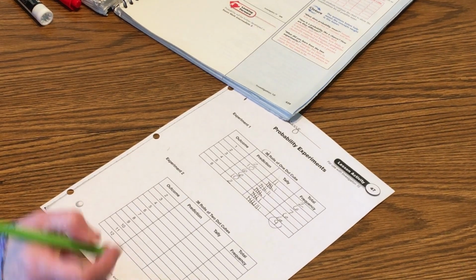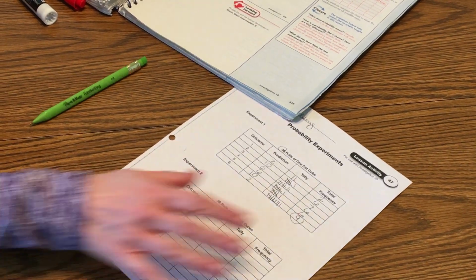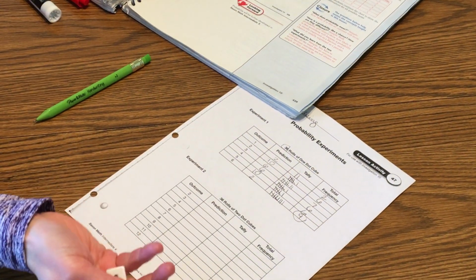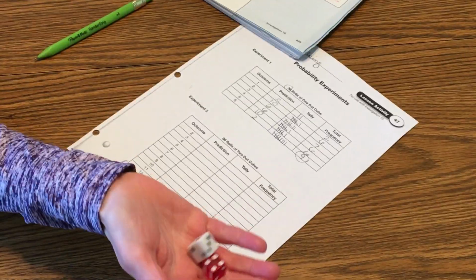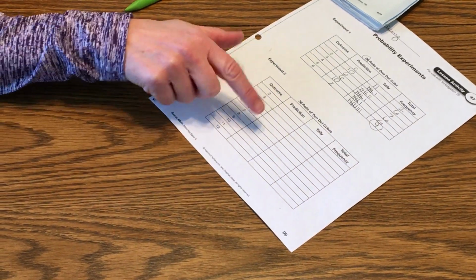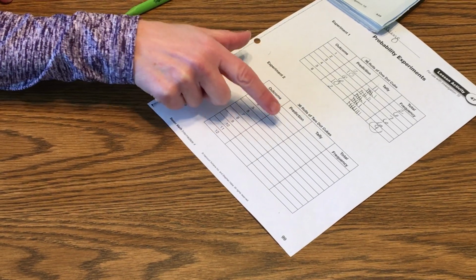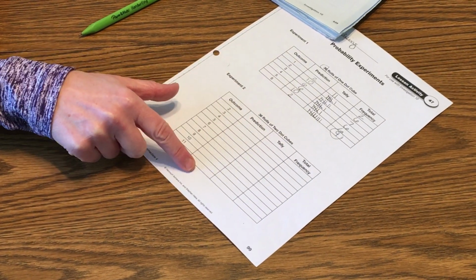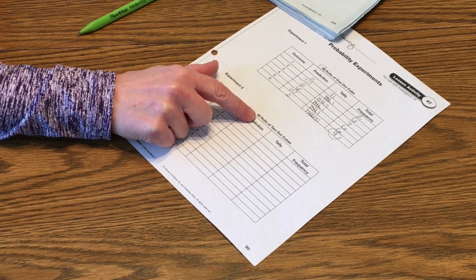All right, so now for experiment 2, you are going to grab a partner, and you're going to do 36 rolls of 2 dot cubes. You're going to do the same thing where you write down your predictions. Make sure that your numbers add up to 36.